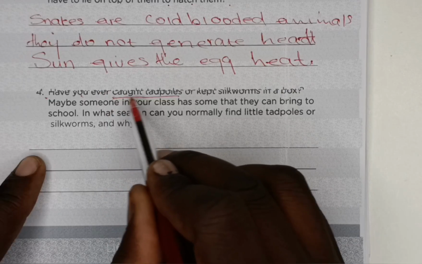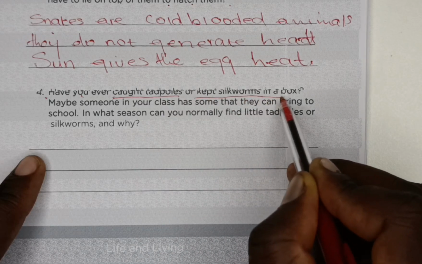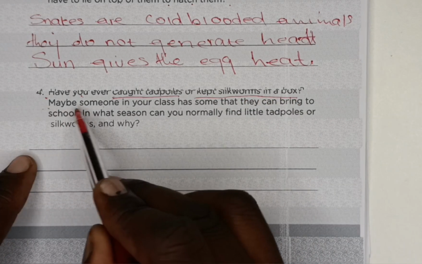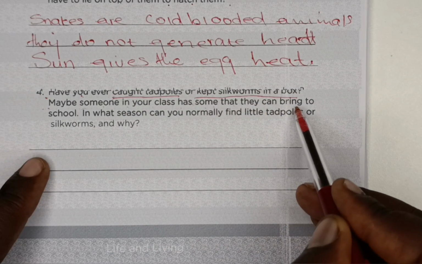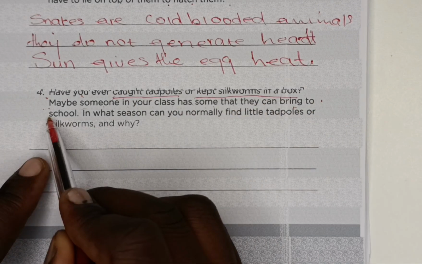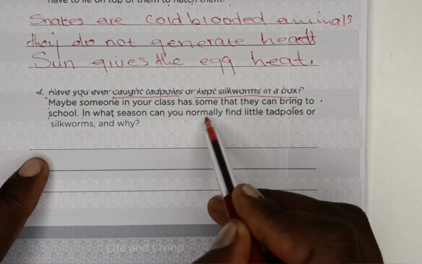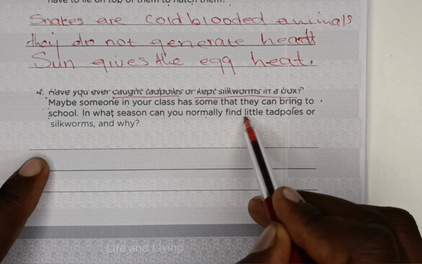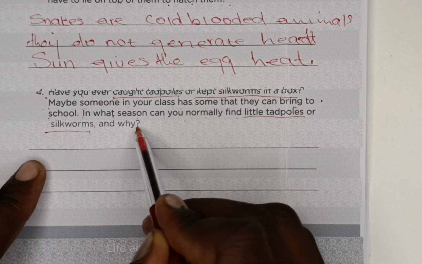Have you ever caught tadpoles or kept silkworms in a box? Maybe someone in your class has some that they can bring to the school. In what season can you normally find little tadpoles or silkworms, and why?